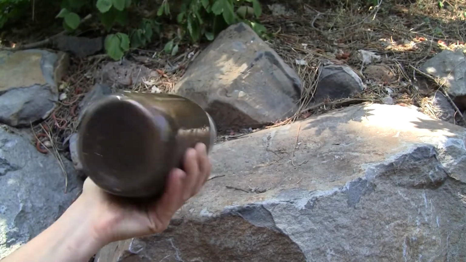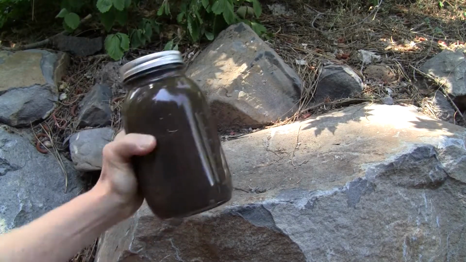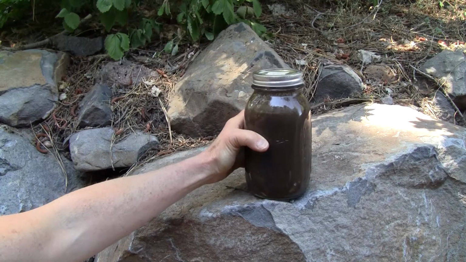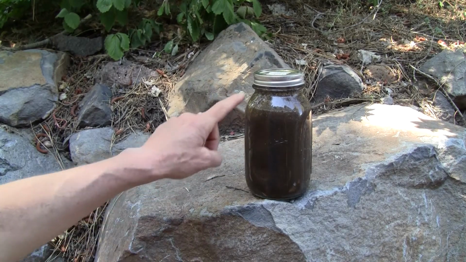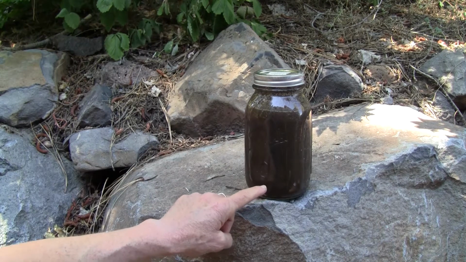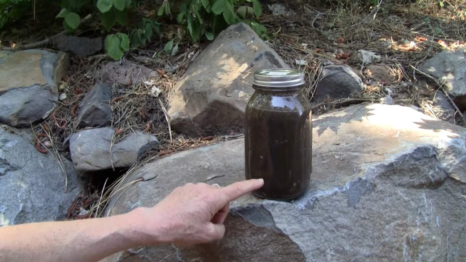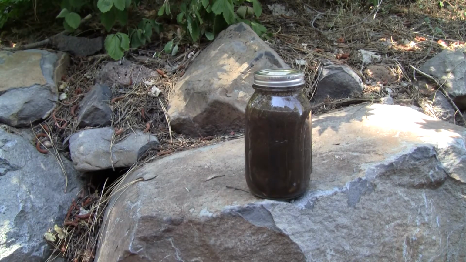I've got it nice and shaken up, and now I'm going to put it down and start my timer, and in 1 minute I'm going to measure where the settlement is. Sand is heavier than silt and clay, so that will settle out first, and I'll mark the jar where I see that layer.